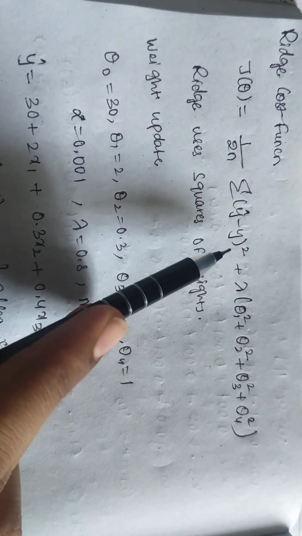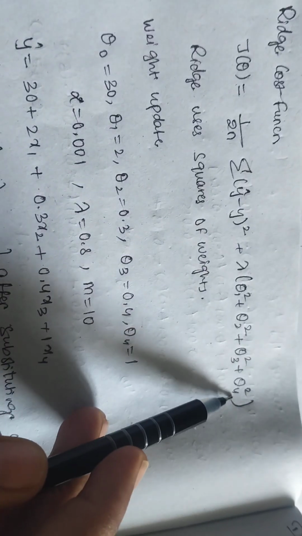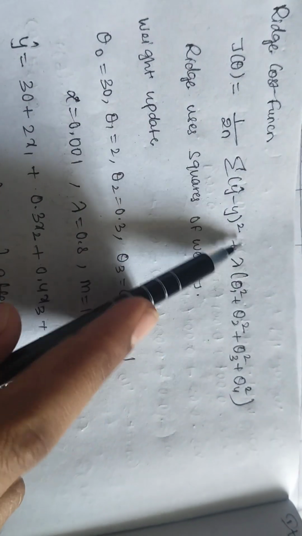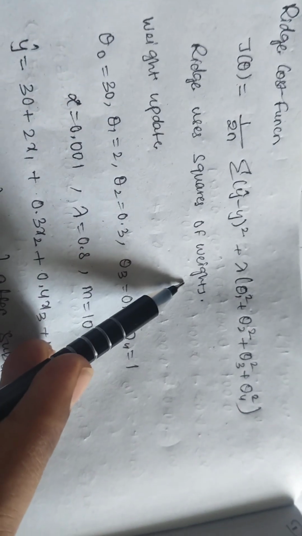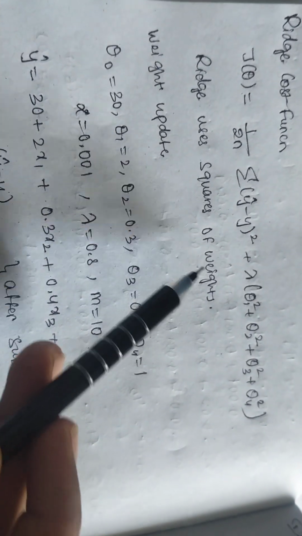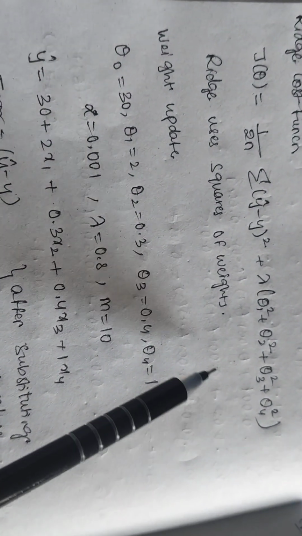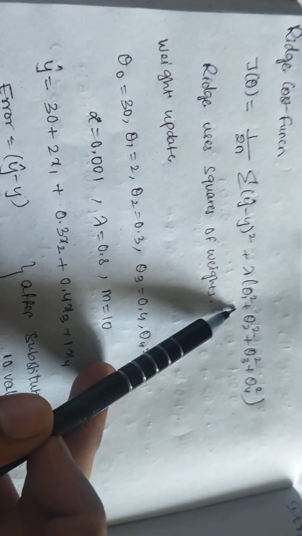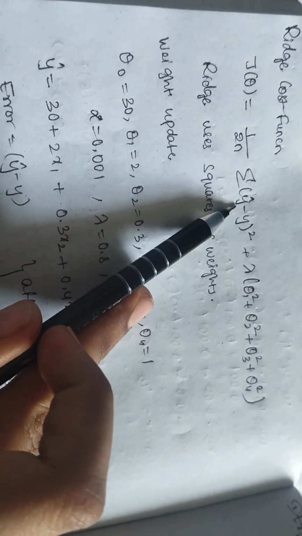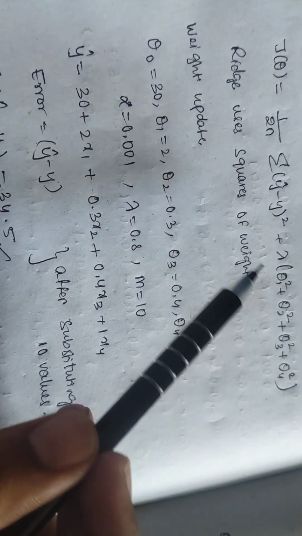This is the ridge cost function. We have to find all these values to fulfill this cost function, right? It uses the square of the weights. So we have to update the weights for all those iterations, and at the end, with the final weights, we should find this, right? Here we have found the squared errors and squared weights. So yeah, this is it.